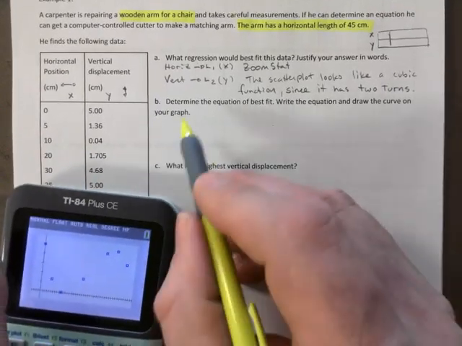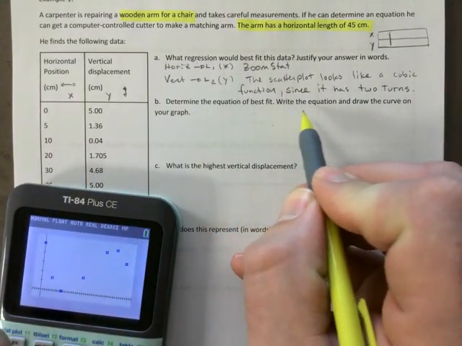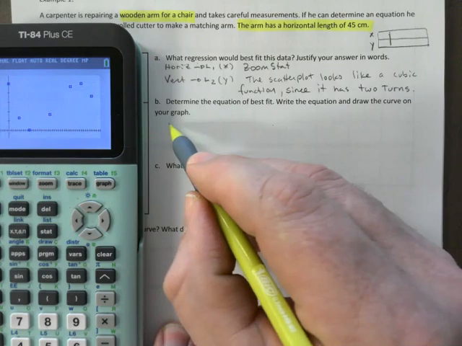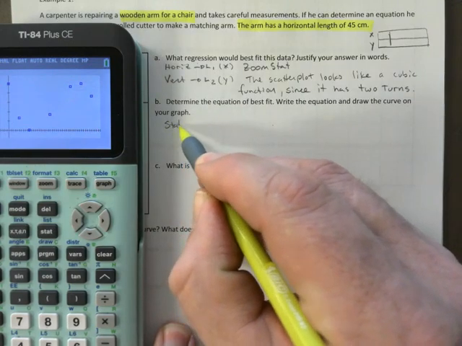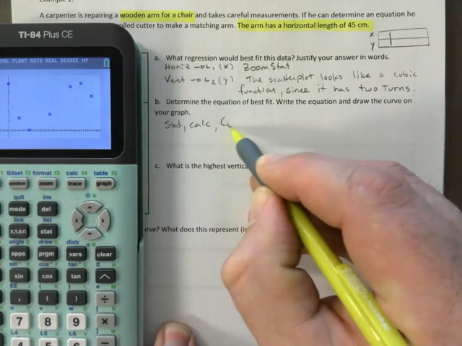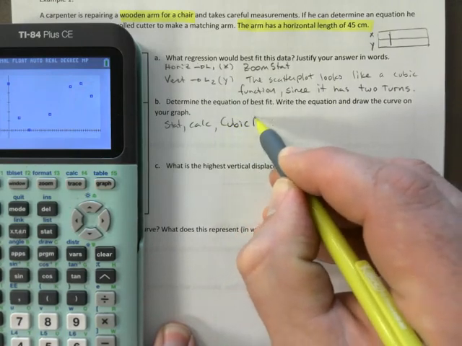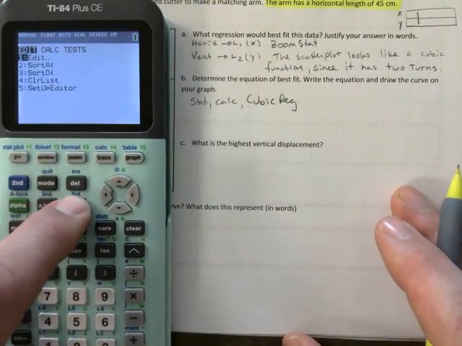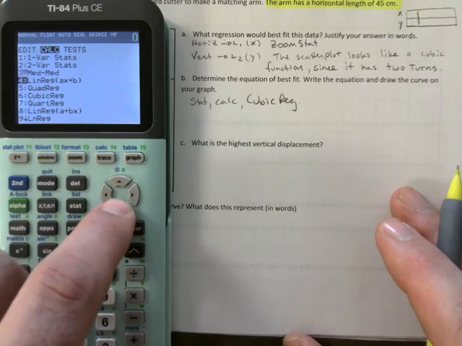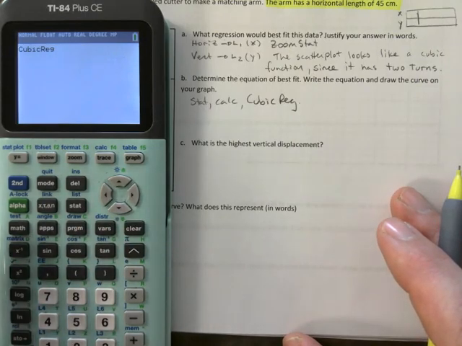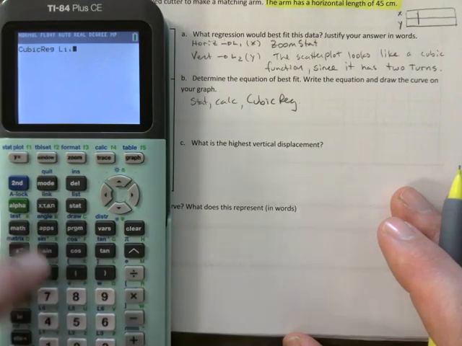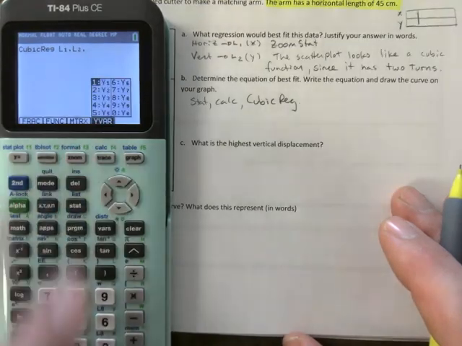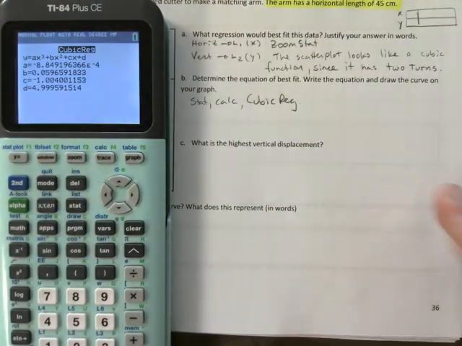B, determine the equation of best fit. Write the equation and draw the curve on your graph. So we'll do that. We'll just go stat, calculate. Make sure you tell me you're using cubic regression. So I'm going to go stat, calculate, select cubic regression. Second 1, comma, second 2, comma, alpha trace, enter, enter, and there it is.